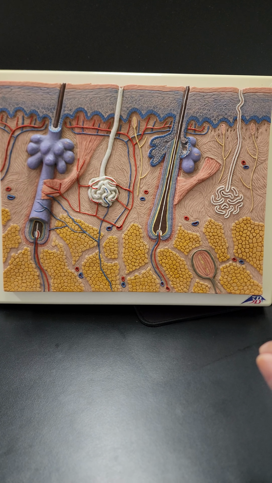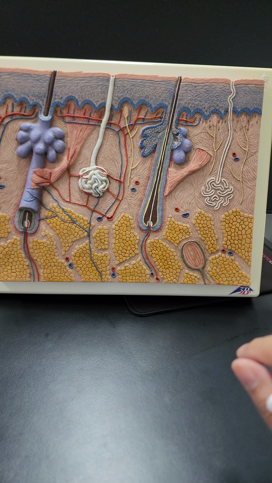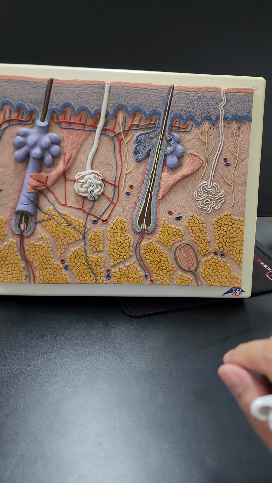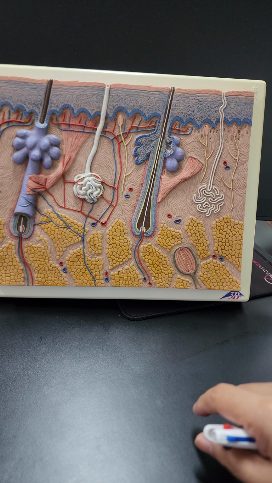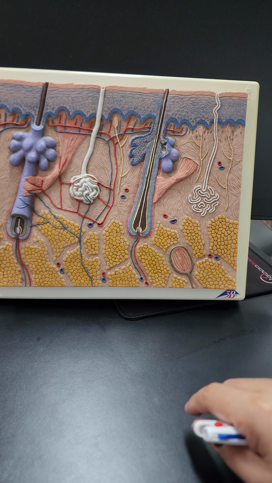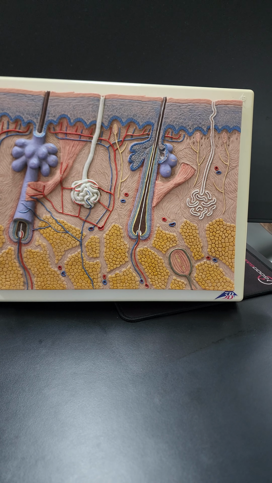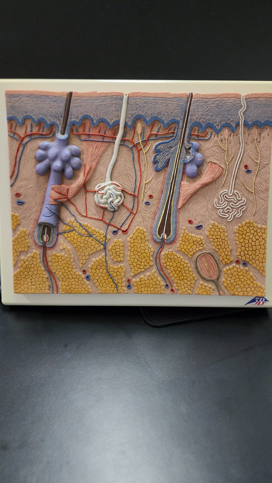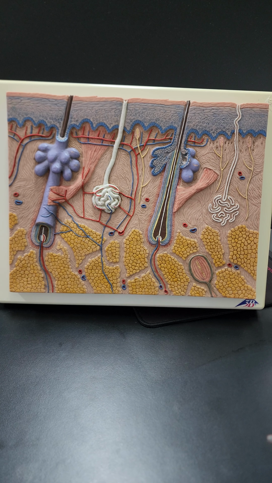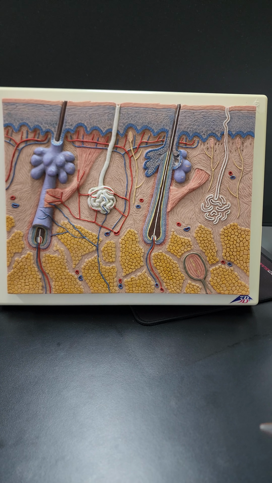Good day. For today, I will be showing the skin model of a thin skin. A thin skin would have 4 layers of cells making up the epidermal layer. So let's talk about the different layers of the skin first. The skin is basically divided into 2 or 3 layers depending on your reference material.